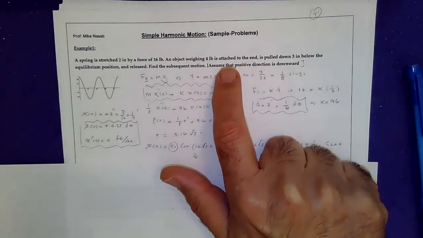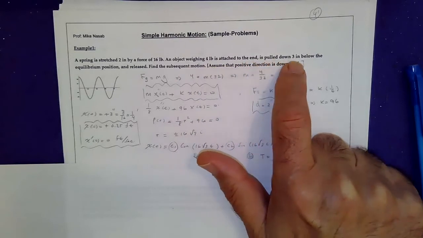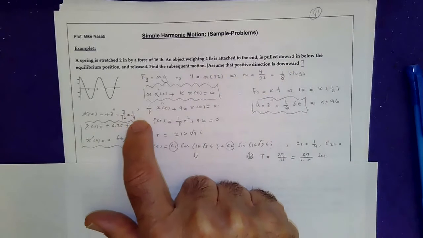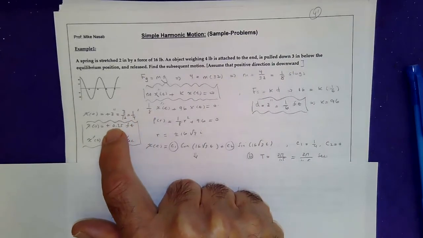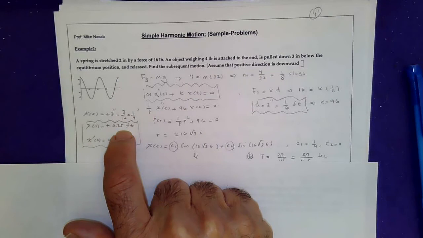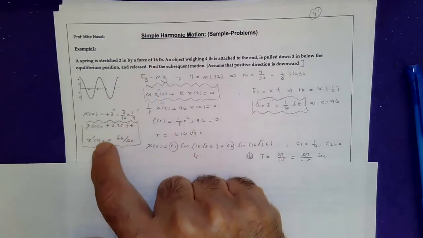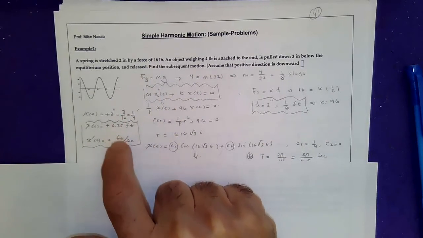It says the object of 4 pounds is attached to the end and pulled down 3 inches below. 3 inches is a quarter of a foot. It's below the equilibrium point, so it's positive 0.25 feet. That's your initial position. And the catchword here is released. That means the initial velocity was 0.